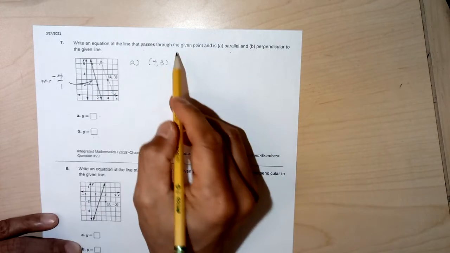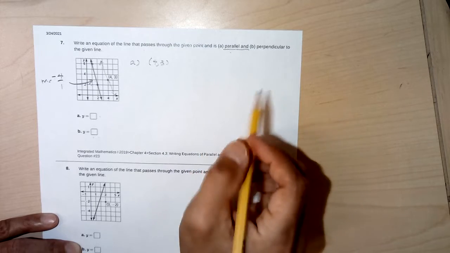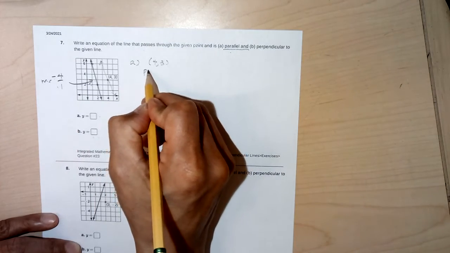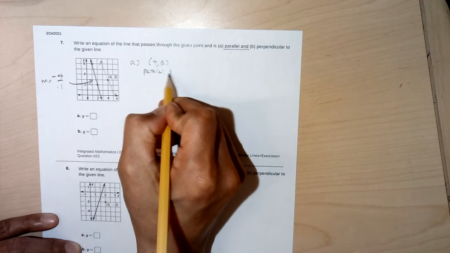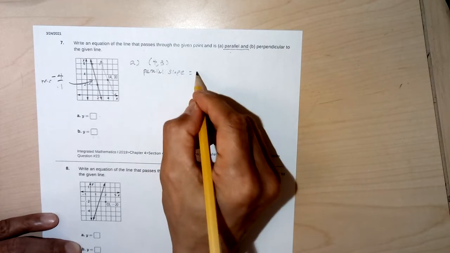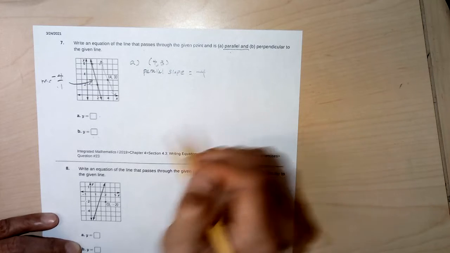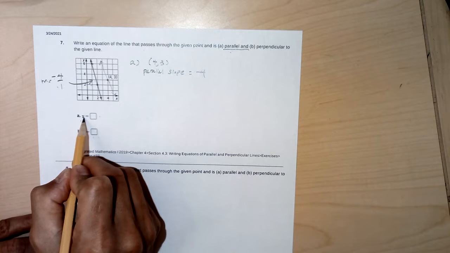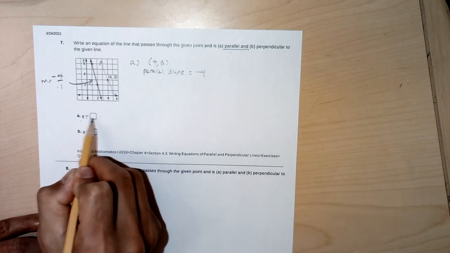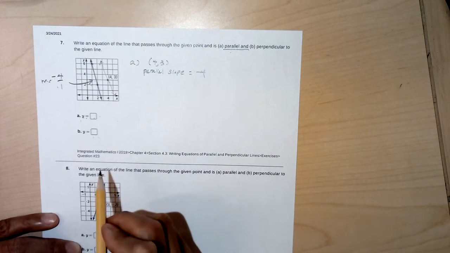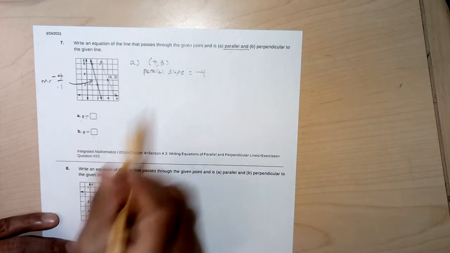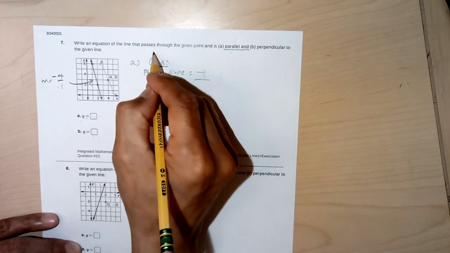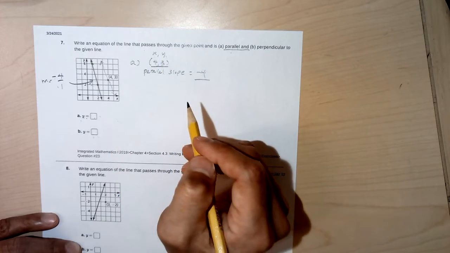Then on part A, to write an equation of a line that's parallel to it, you have to remember that parallel lines have the same slope. So the parallel slope would be the exact same, -4 or -4 over 1. And on parts A and B, you want to write your equation in slope-intercept form, it's y equals mx plus b. Before I write the equation in slope-intercept form, we have the slope, -4, and a point. I'm going to label it x sub 1, y sub 1.